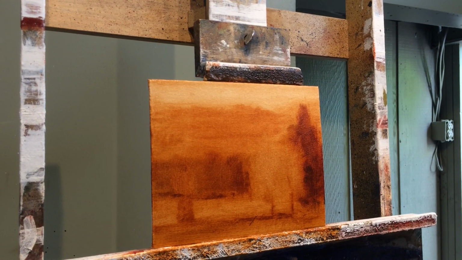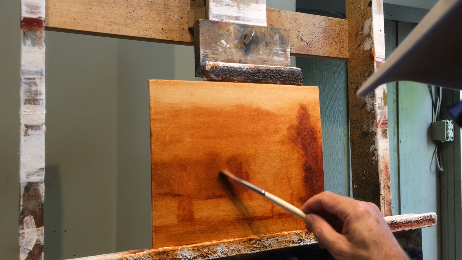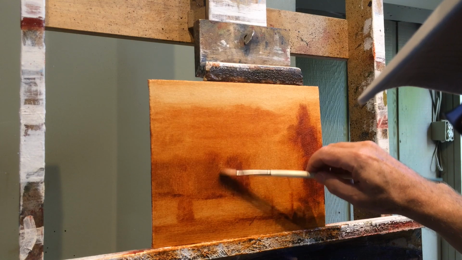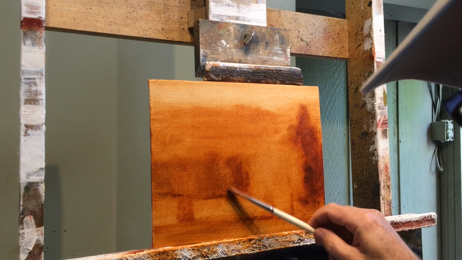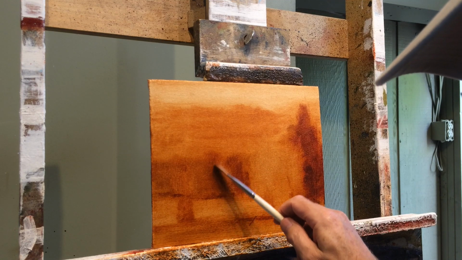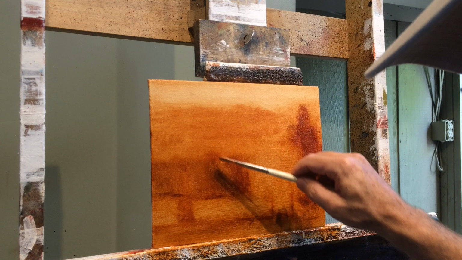You can see how I'm starting to separate out this front tree a little bit. Can you see how I'm dividing those different forms now? The light against the dark. But again, I'm starting with the basic overall flat shape behind it all.